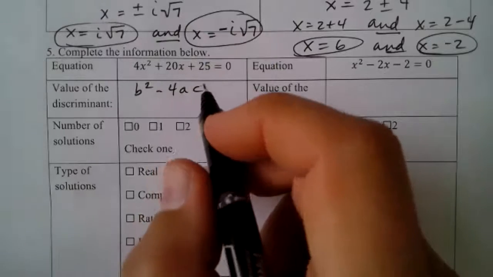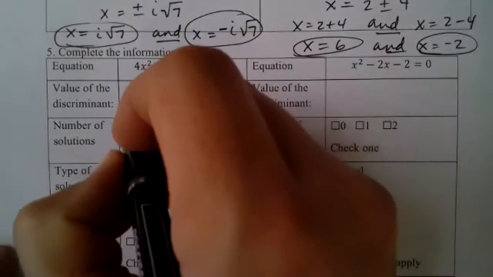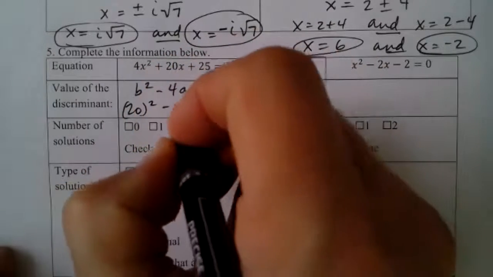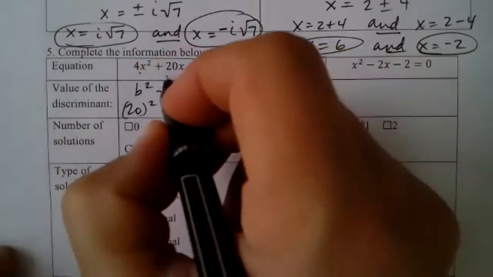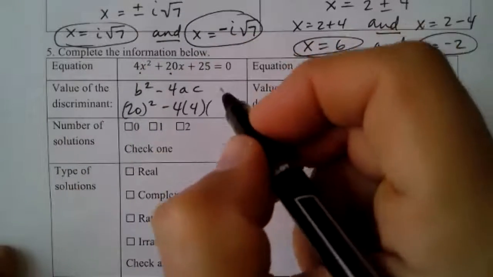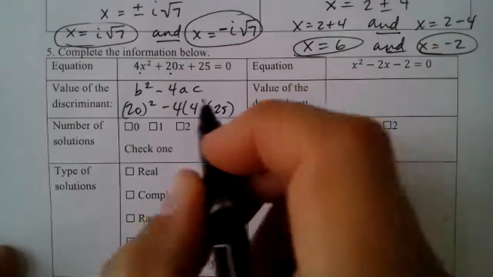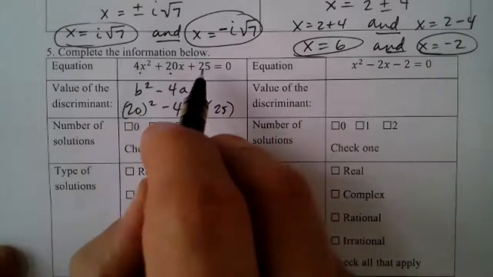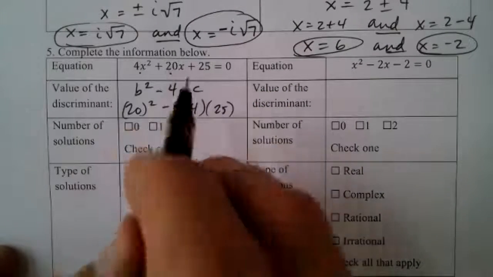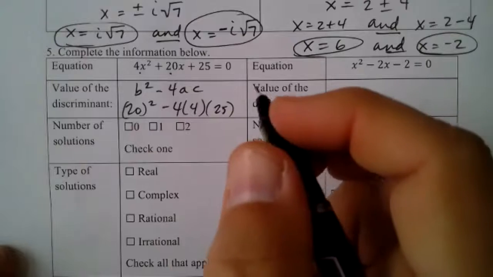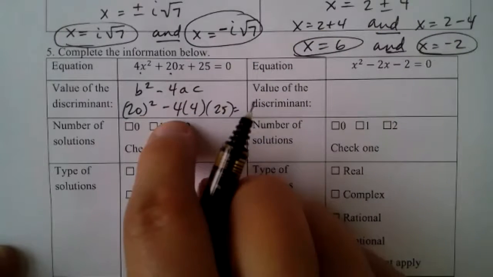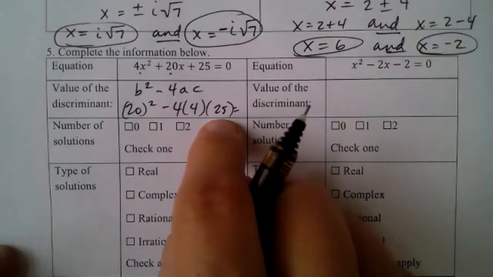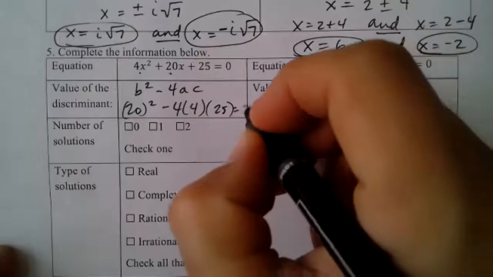All right, and so b is 20. a is 4. That's this 4 right here. 20 and 4, and then c is 25. Now, I could not reduce this. I could not divide this by anything because 4 and 25 have nothing in common. So the discriminant is 400 minus 400. So it's basically going to be 0.